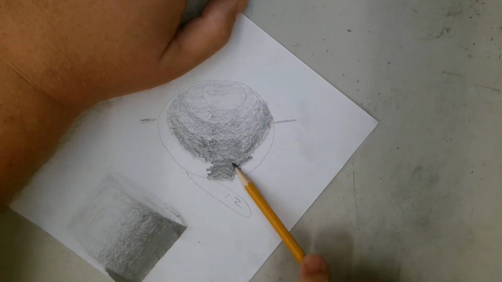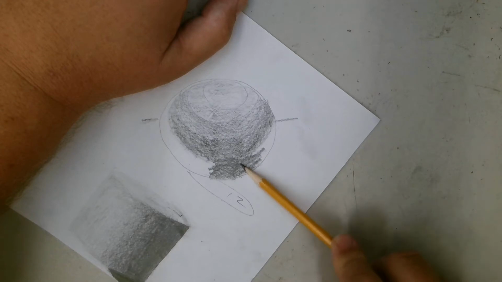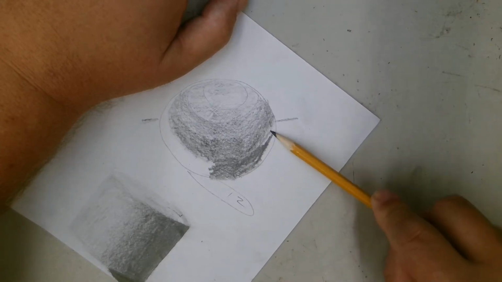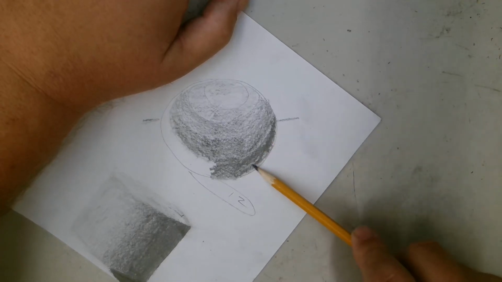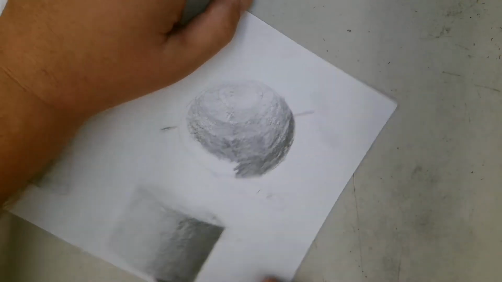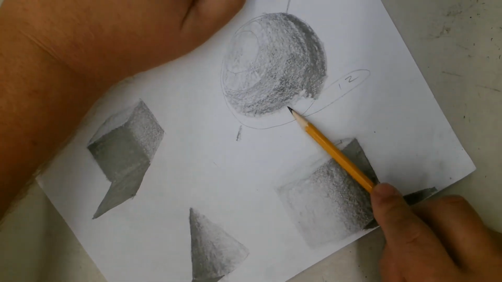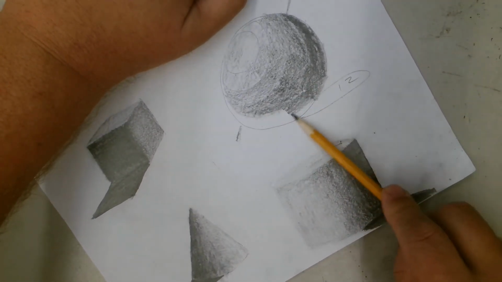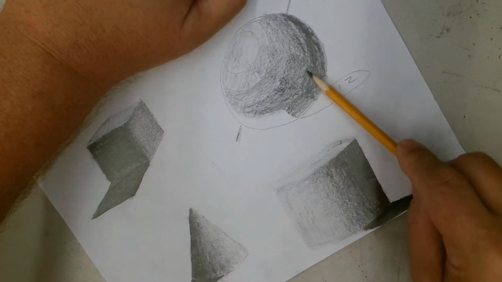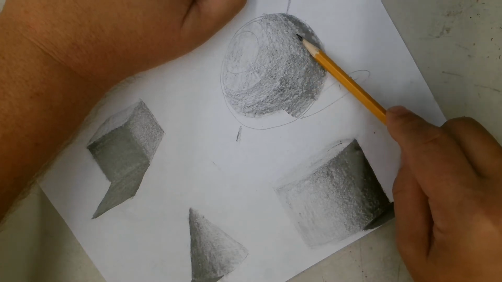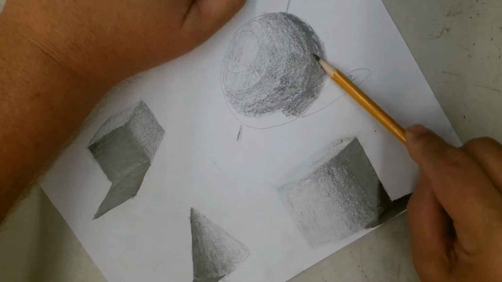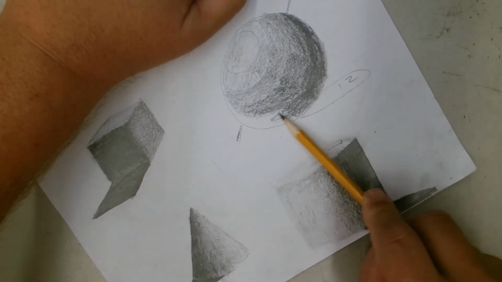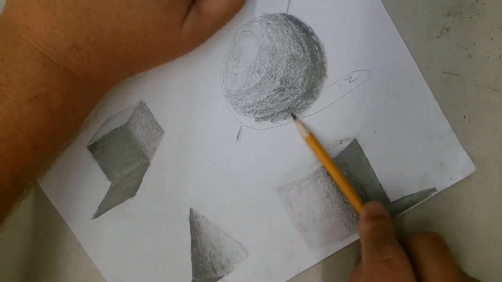And now we're going to work on the number 10 value. We know there's going to be some stripes left over from that. And try to get the same dark color to wrap around the bottom of this sphere.